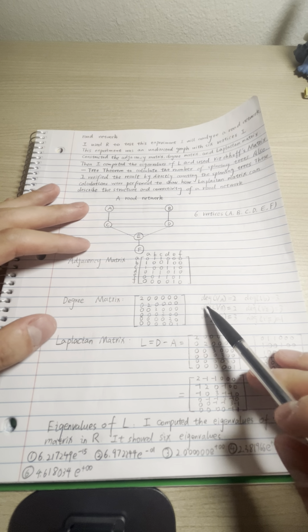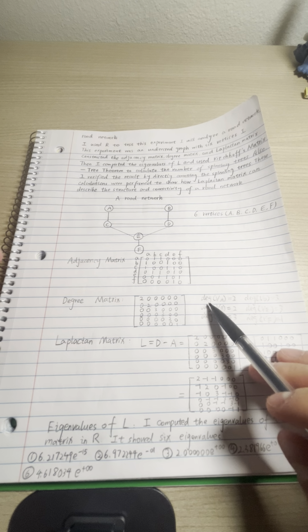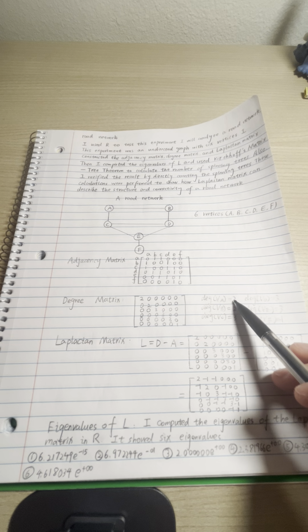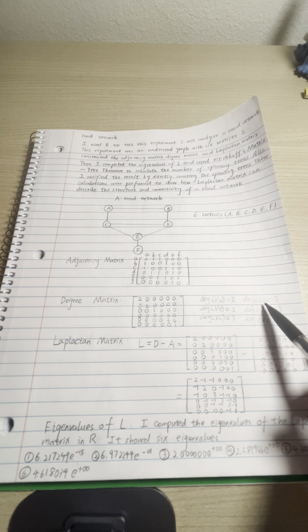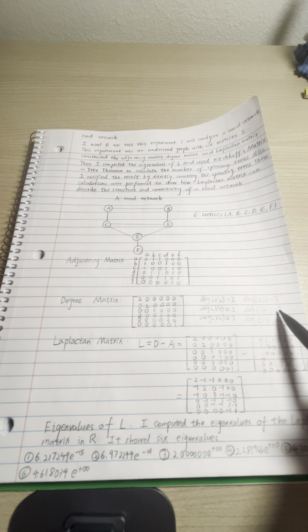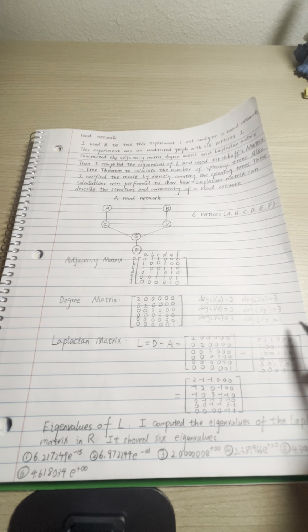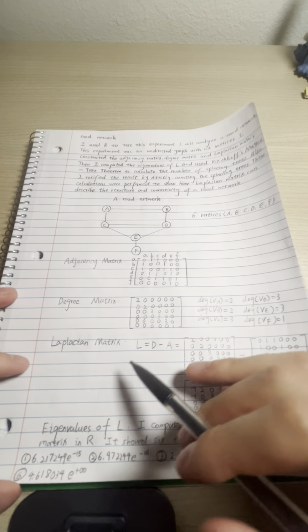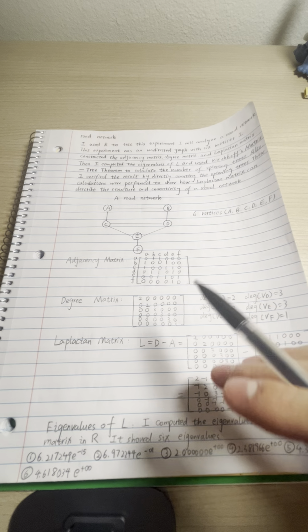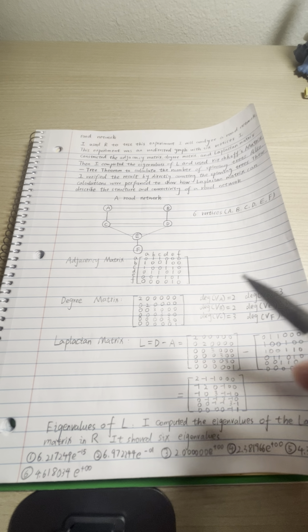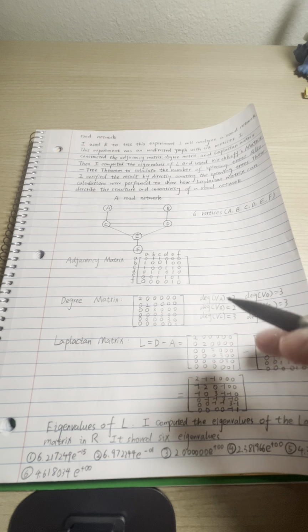You can see here the degrees: vertex B is 3, C equals 3, D equals 3, E equals 3, and F equals 1. After that, we know the Laplacian matrix is L equals the degree matrix minus the adjacency matrix.